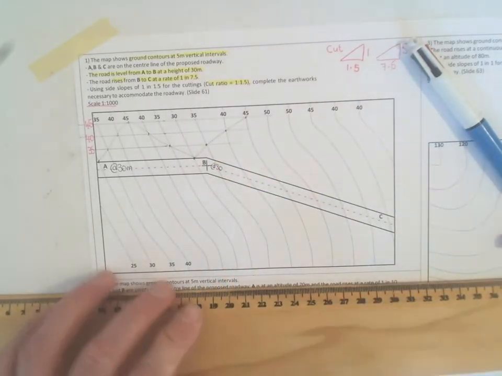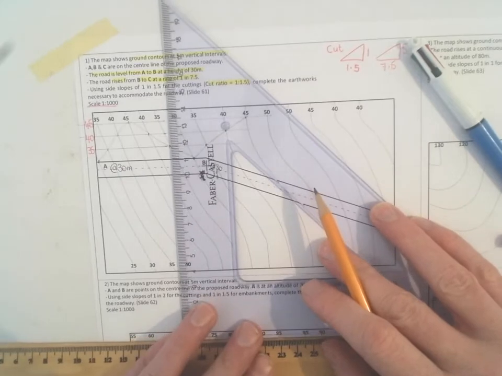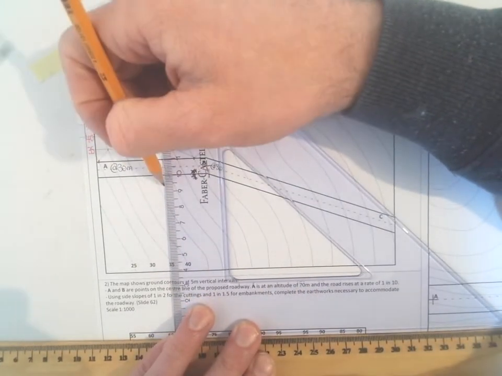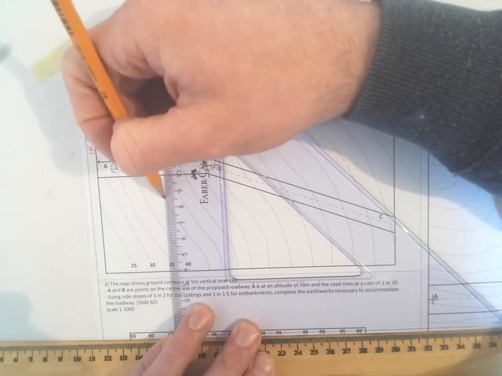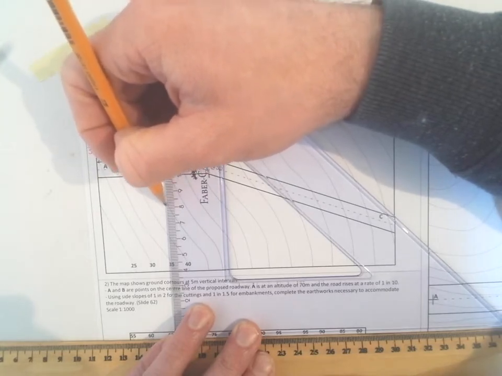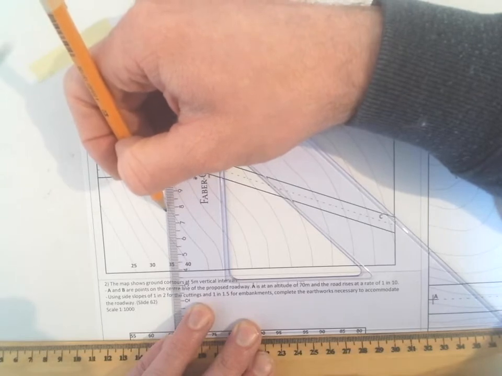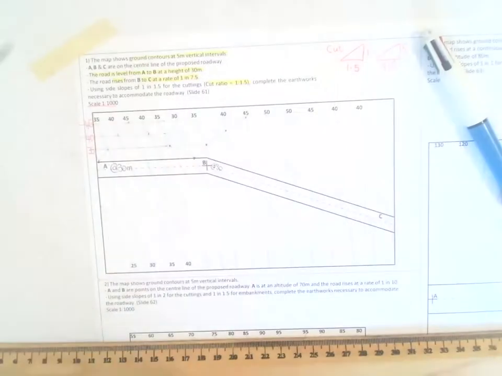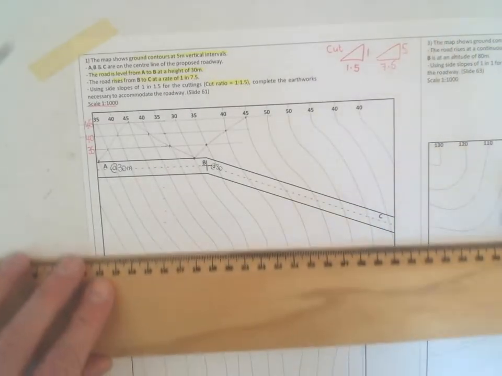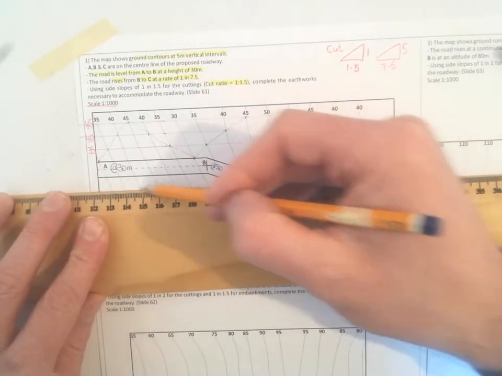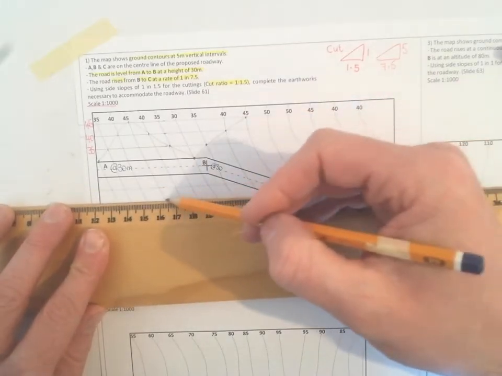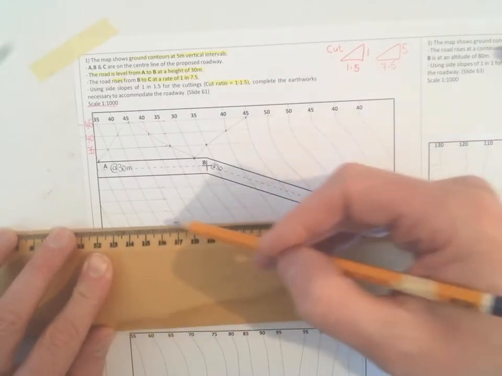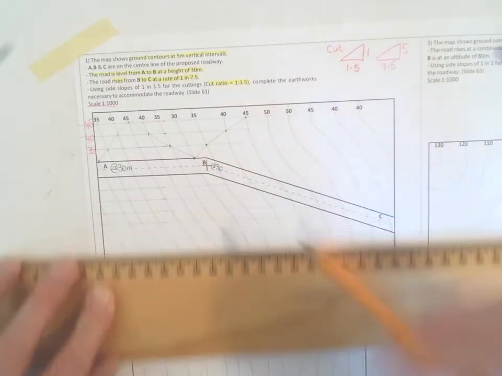Let's do below this, the road on the south side. 7.5, 15, 7.5, keep it all nice and light.